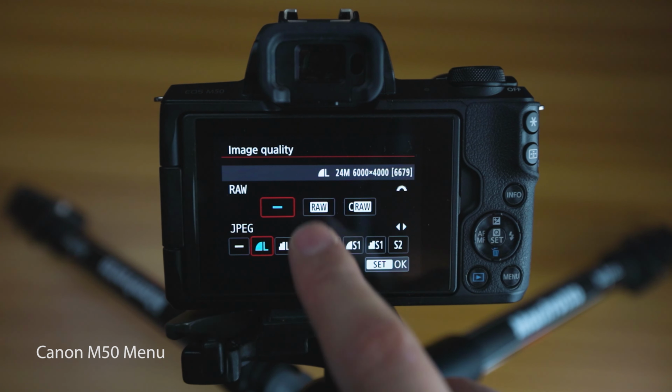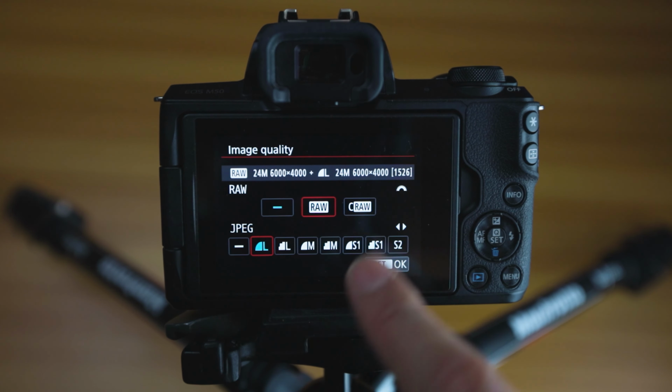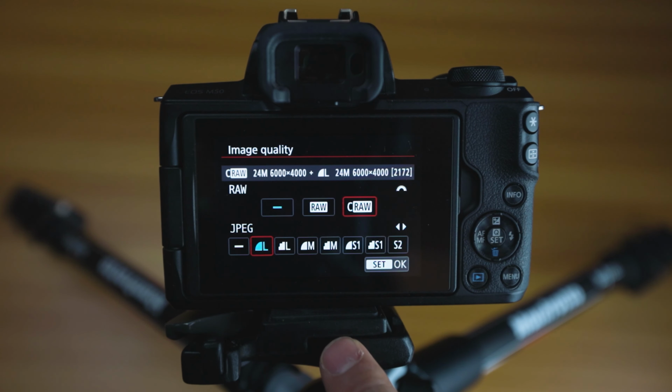So how do we set up our Canon camera to shoot in RAW? Well, we can simply do this by hitting the menu, going to the very first camera option, and the very first option again called image quality, and then move across to the RAW or C-RAW option.